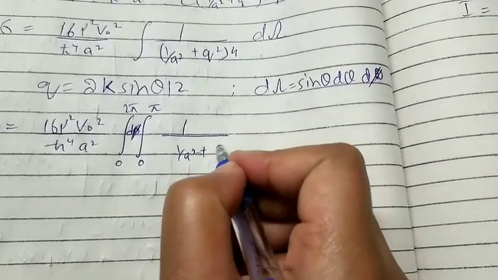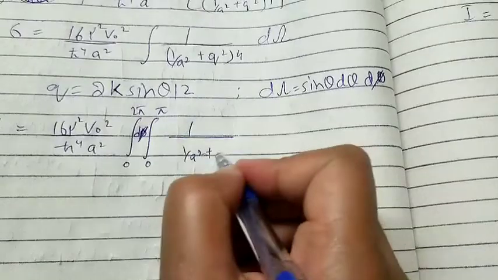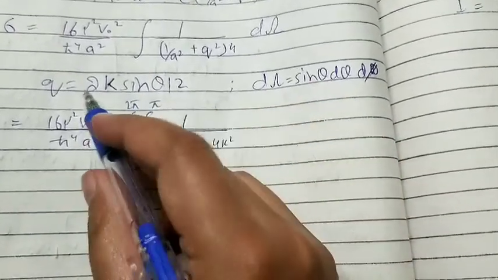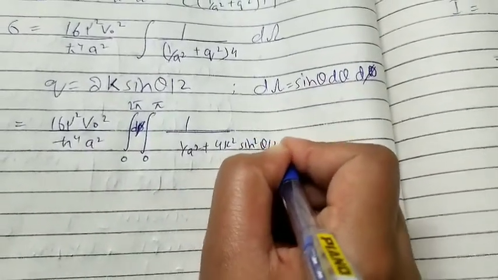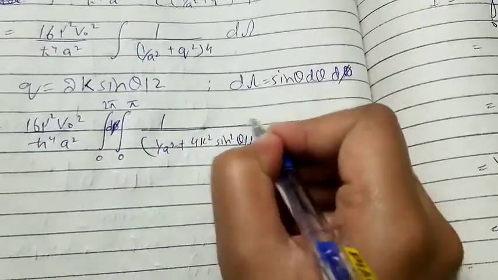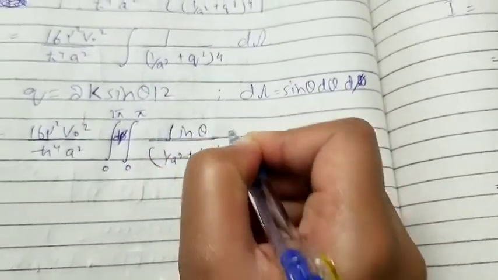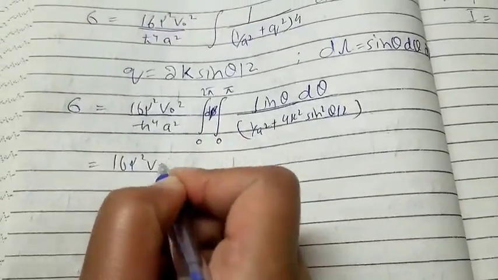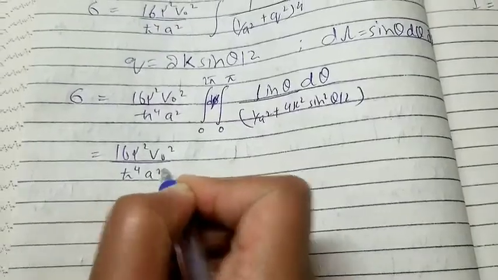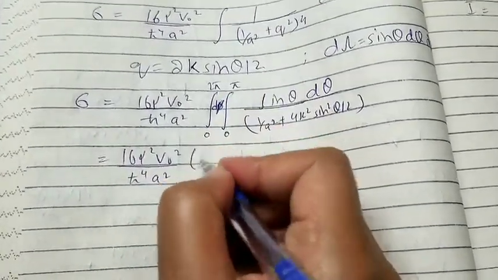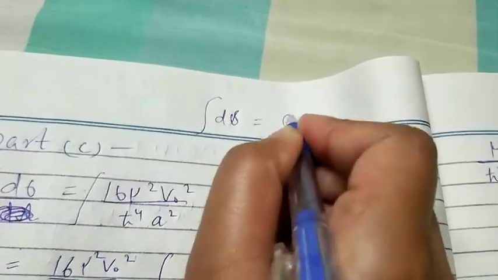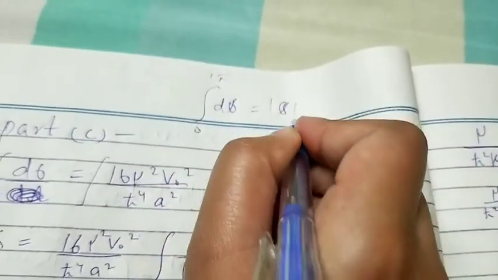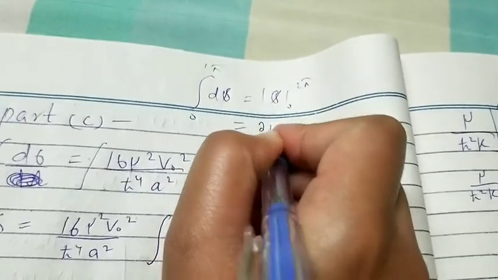Q square is 4k square sine square theta by 2, and here sine theta d theta. Okay, 16 mu square v naught square h cut 4a square. This integral solves out to give 2 pi. The integration of d phi is phi. In limits of integration 0 to 2 pi, upper limit minus lower limit, so 2 pi is the result.